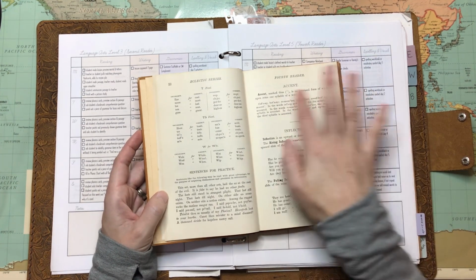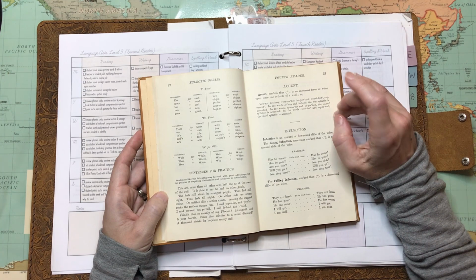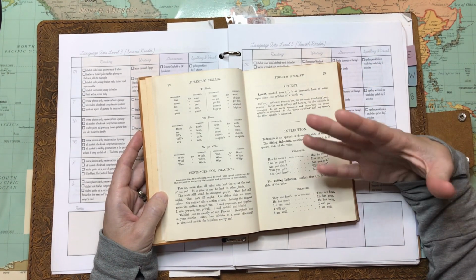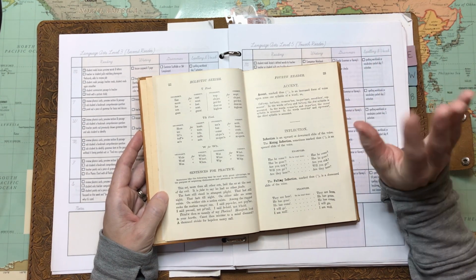So I actually really like that one because when we talk about our vowels and stuff in spelling, we talk about the schwa vowel, which only can be in an unaccented word or syllable.